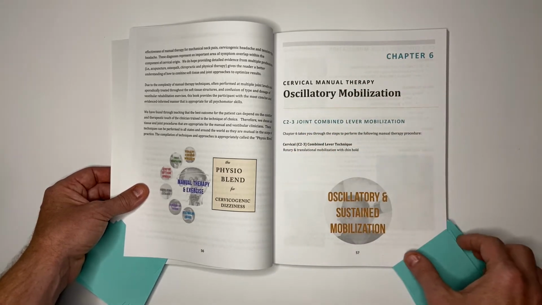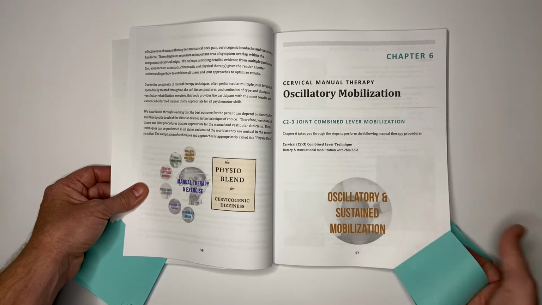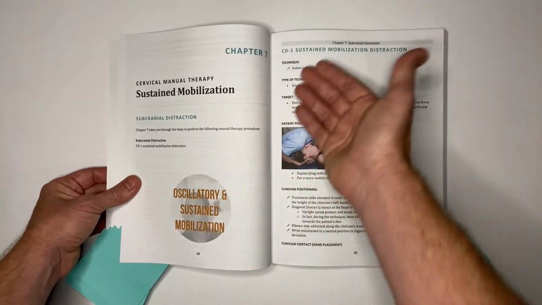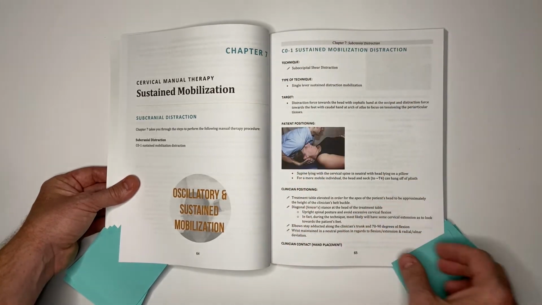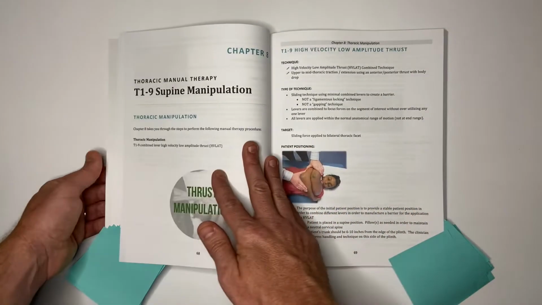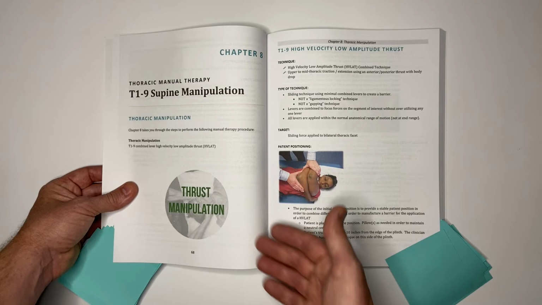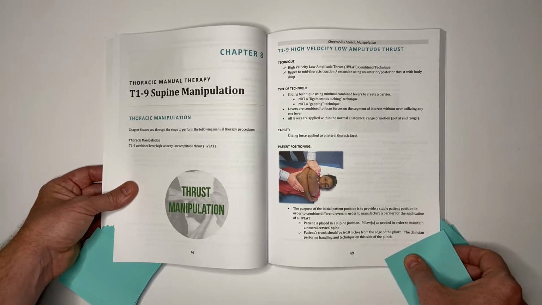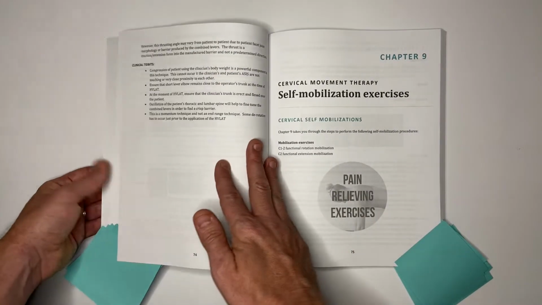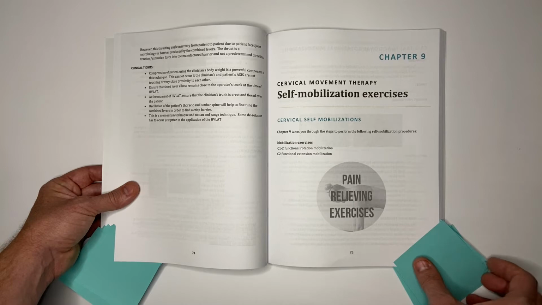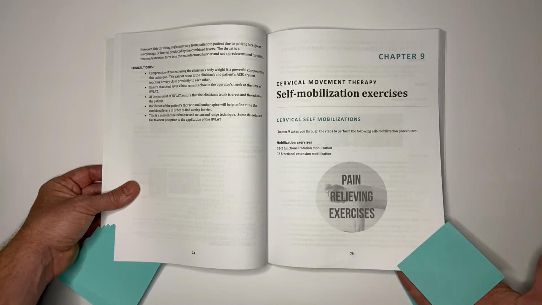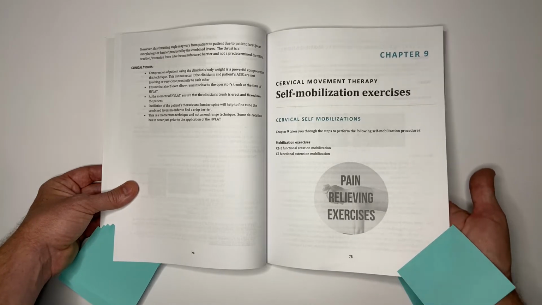Chapter 6 starts off with treatments to the C2, C3 segment with our combined lever mobilization. Chapter 7 goes a little bit more north to the C0, C1 segment through our suboccipital distraction. Chapter 8 describes how to effectively treat the upper, middle, and lower thoracic spine in terms of a manipulation technique. Chapter 9 takes us through different types of pain relieving exercises of the C1, C2 segments of the upper cervical spine and the related evidence associated with this.